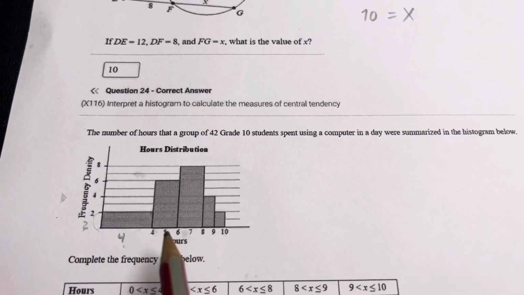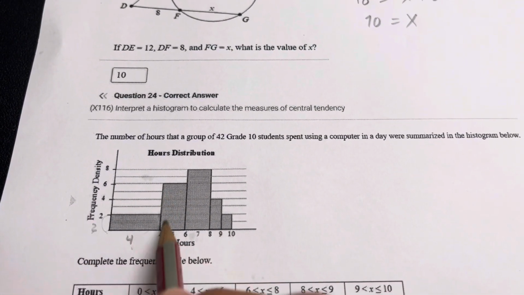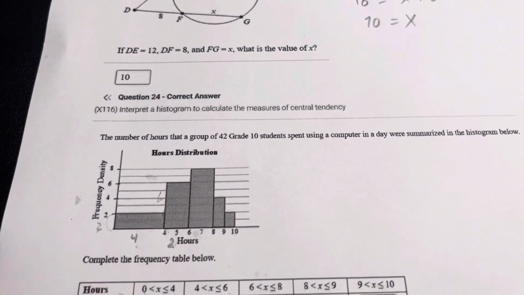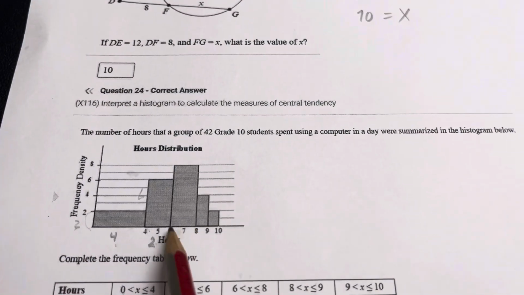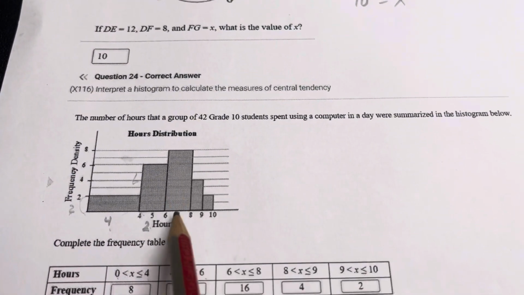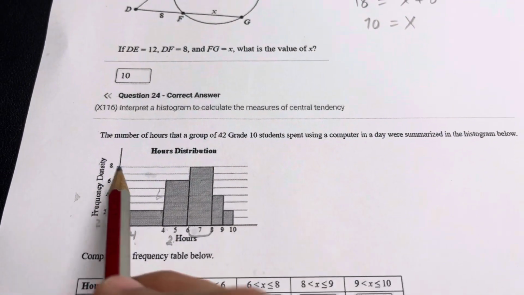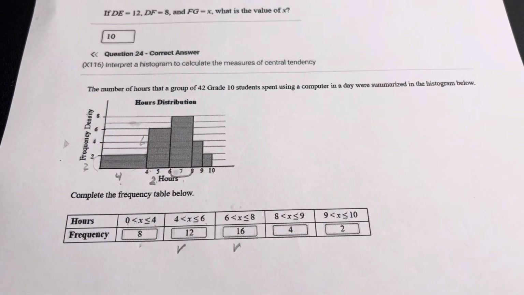The width is 2, the length 6. This length from here to here is 6. So 2 times 6, the frequency is 12. From 6 to 8, this is another one. The width is 2, the length is all this, which is 8. 2 times 8, 16. So the frequency is 16.